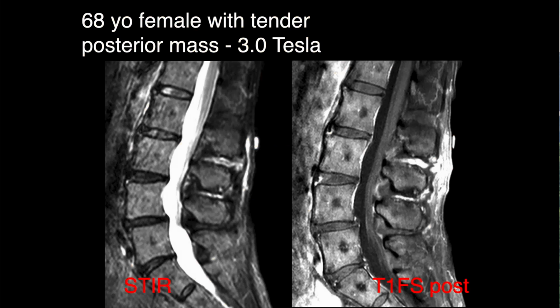A 68-year-old female, tender posterior mass. In the posterior elements, we see a skin marker, underlying edema in the interspinous processes. The interspinous ligaments, yes, those look discontinuous. We don't have a pre, so we don't know whether this is enhancement or not.